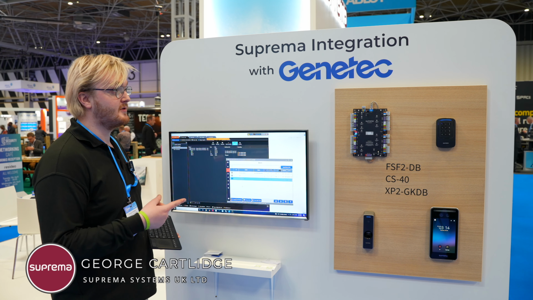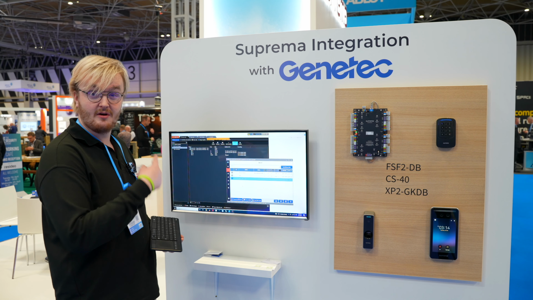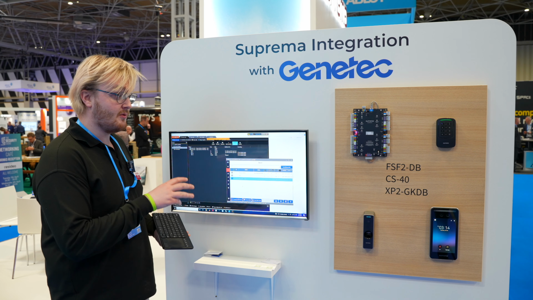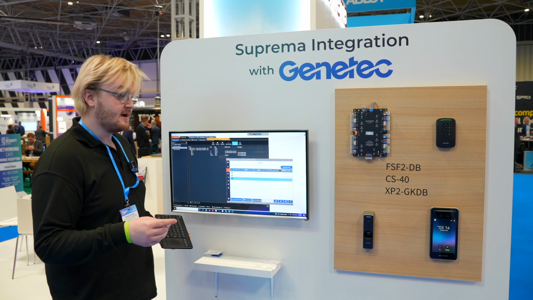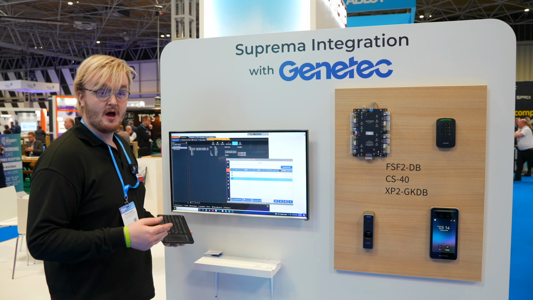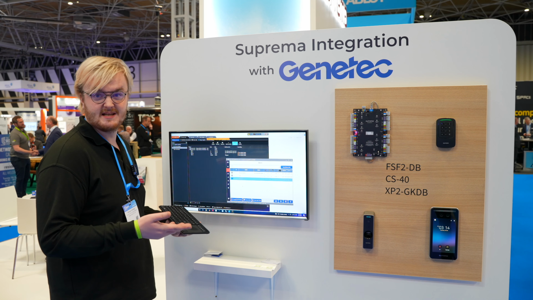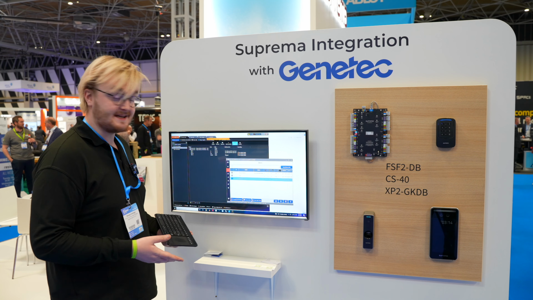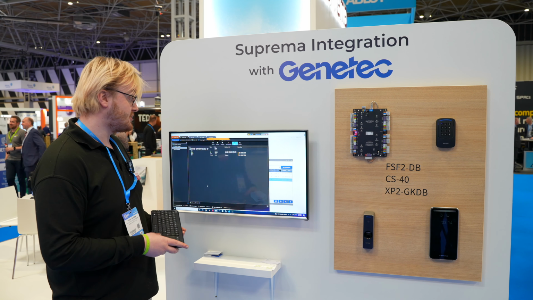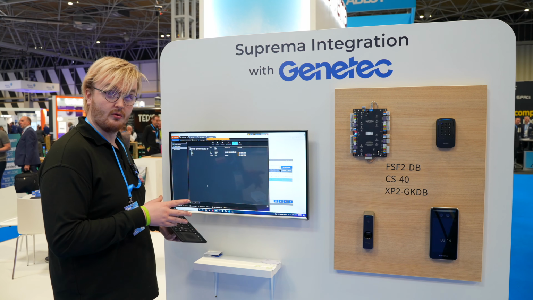Today I'm going to be going through the Genetec integration while we're here at the security event. Our integration now directly integrates our devices into Genetec Security Center, so the device appears as a door and you get the logs and everything through Genetec. We have an actual front-end client, which is where all the device adding is done, but all of the actual door and access levels are controlled through Genetec.